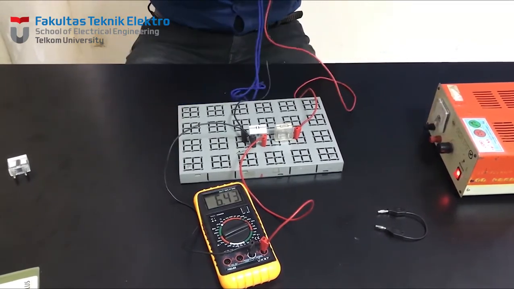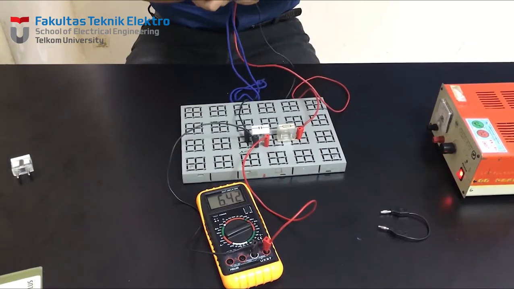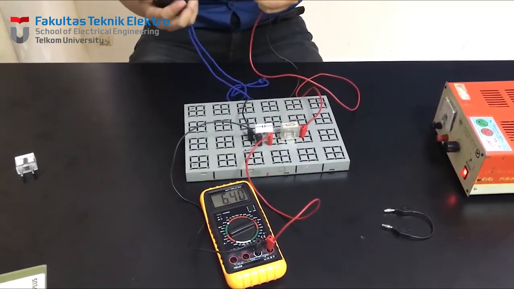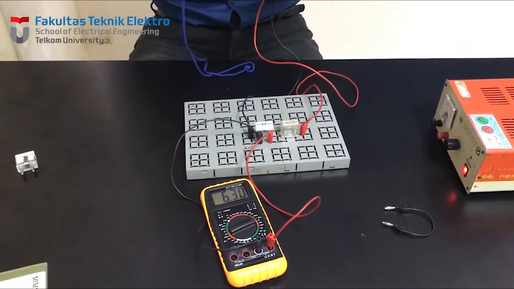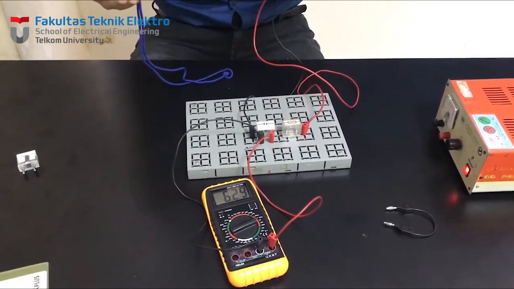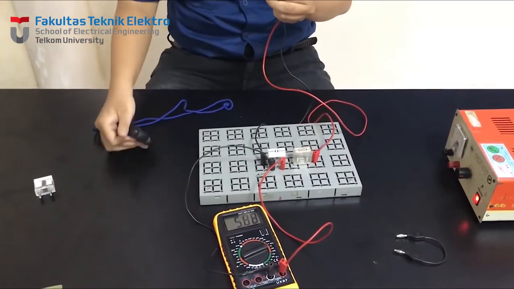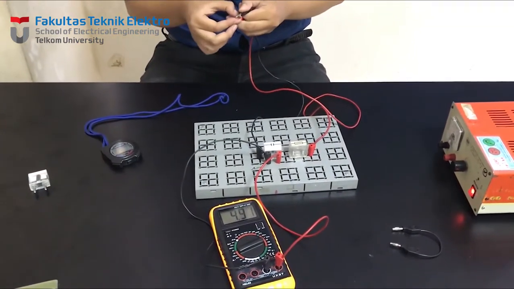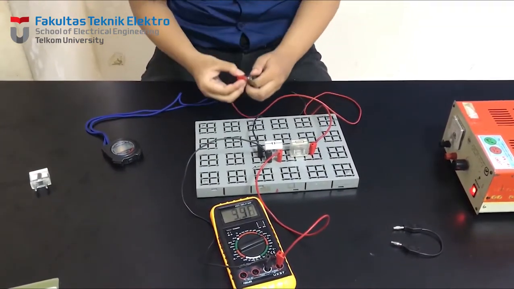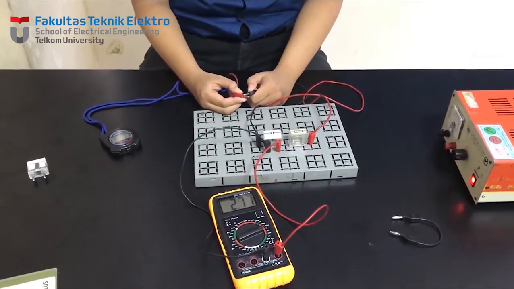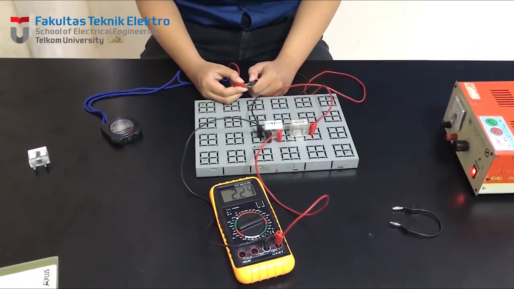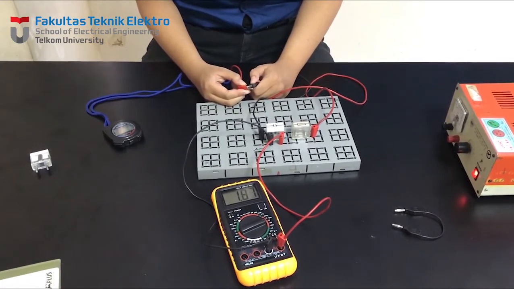Okay. The 0 second, we get 6.30 volt. 1, 2, 3. The 10 second, we get 2.23 volt.